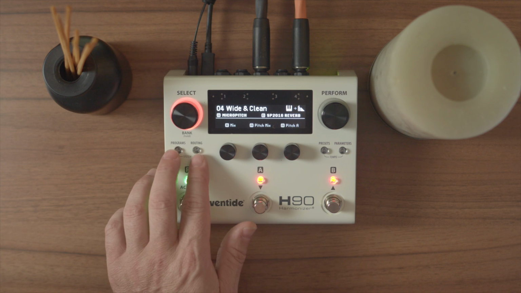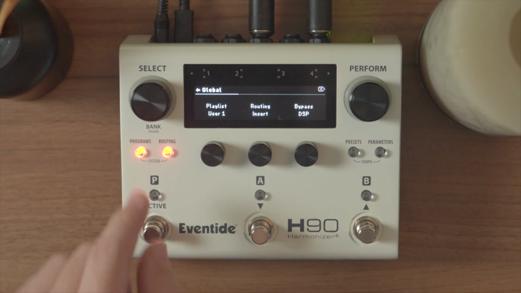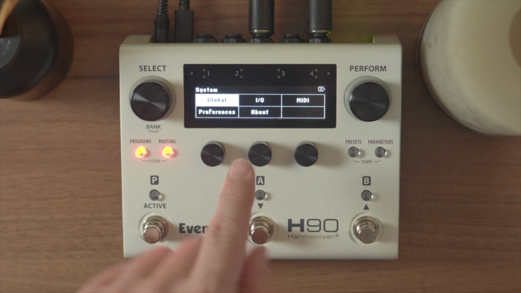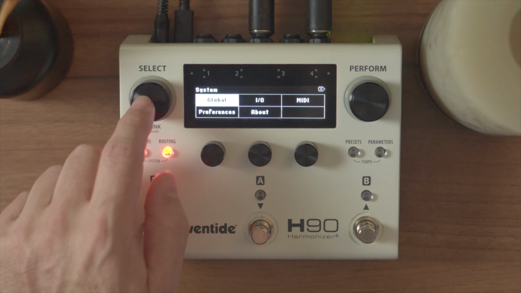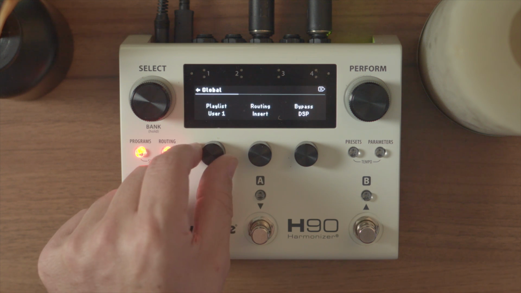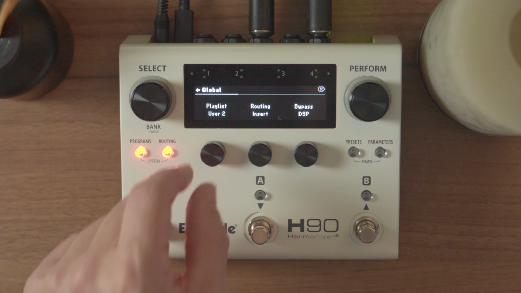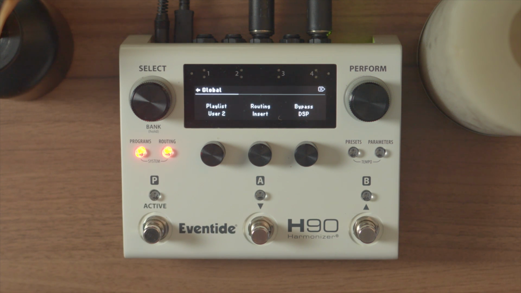What you actually need to do is go into the system menu. So you press these 2 buttons, you hold it, and you get to, well, actually, you originally will get to this screen. You go into global, and here on the left it says playlist, user 1. User 1 is actually the factory presets, so I don't know why it's not just called that, because you can't delete it or amend it.